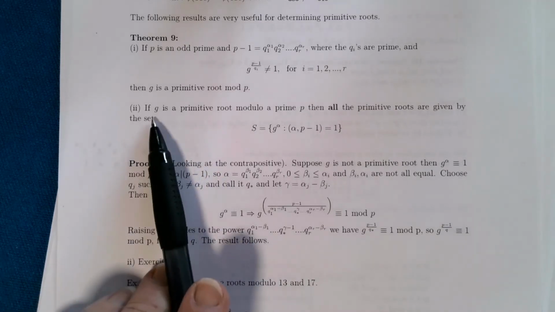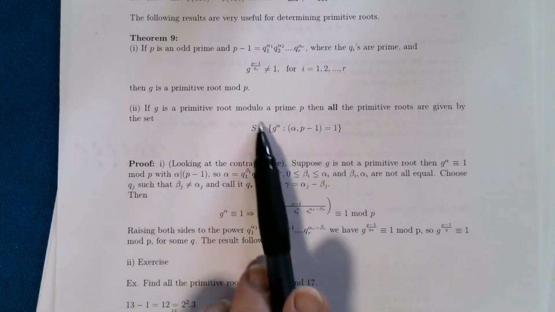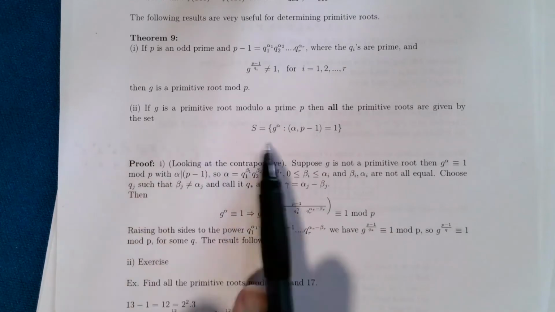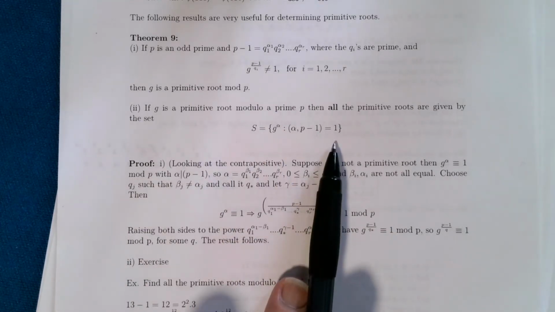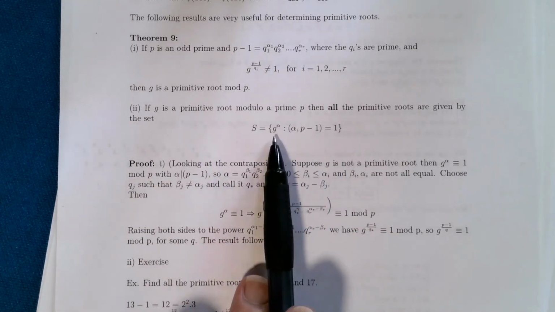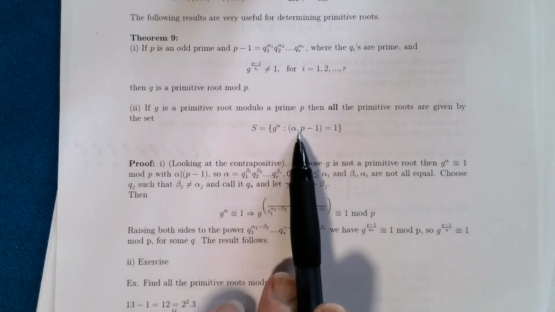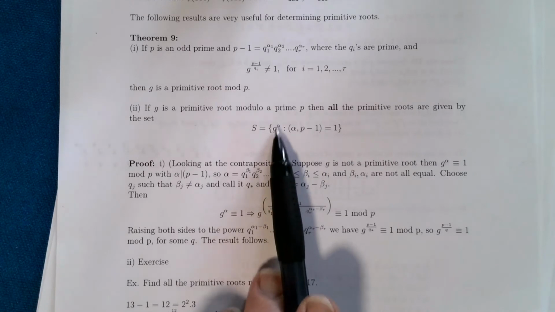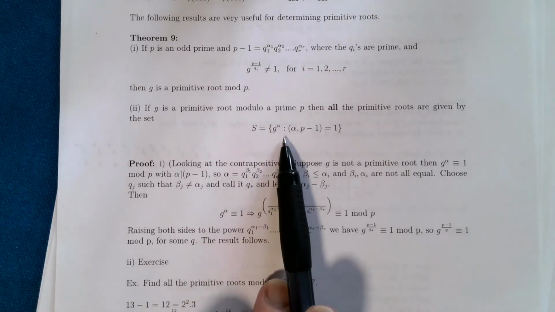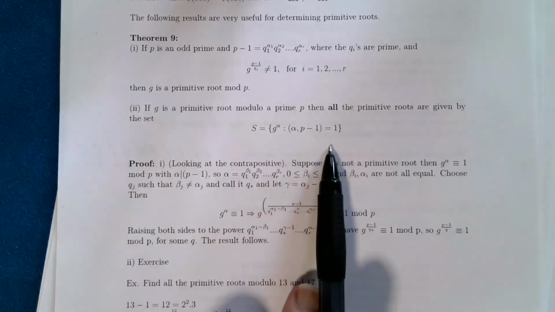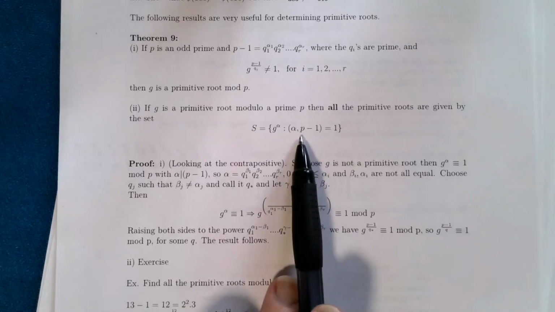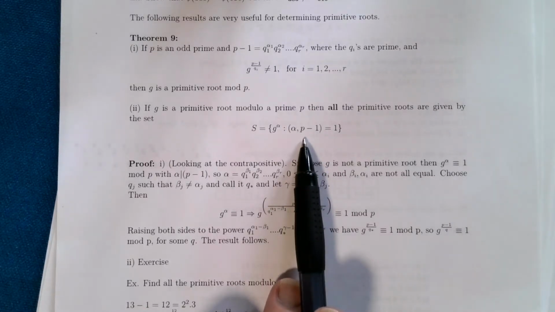The second part says if g is a primitive root modulo a prime p, then all the primitive roots are given by this set. That is, once you've got your primitive root g, you take any power that's relatively prime to p minus 1, and g to that power will give you another primitive root. And that, of course, agrees with what we saw before, that in the case of p prime, there are phi of p minus 1 primitive roots modulo p.